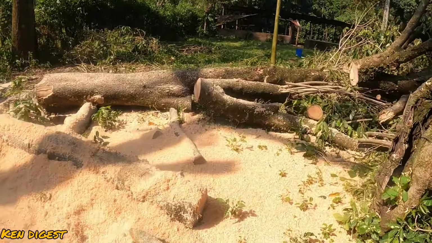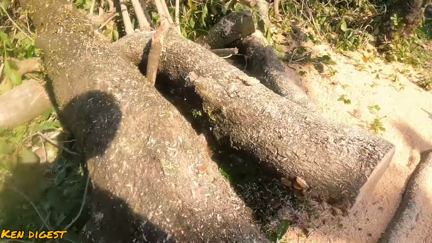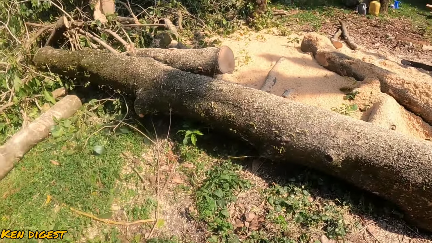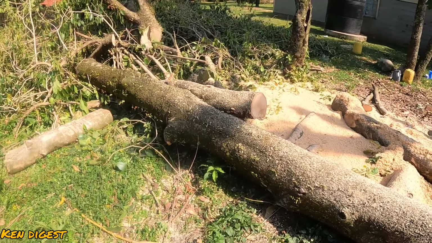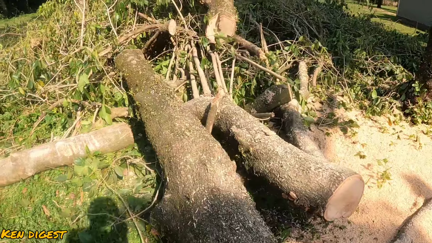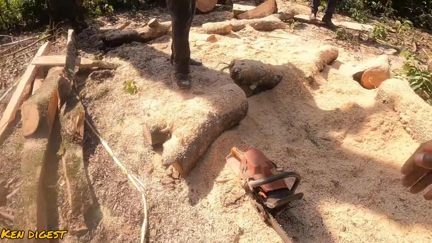This one over here is the next one. It's big, so it can produce almost 30, because that one produced 22. So we're going to cut this one too. Then let's see the total feet.